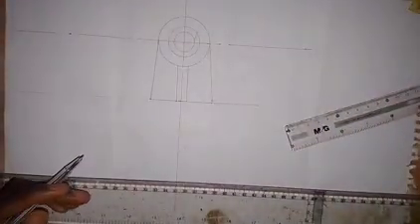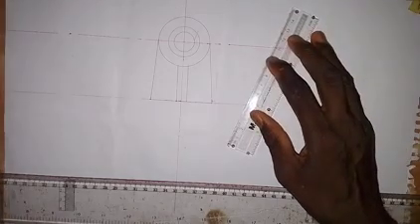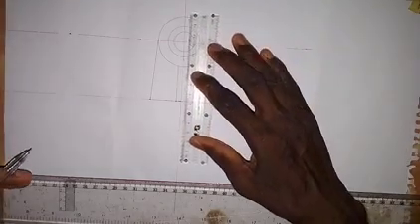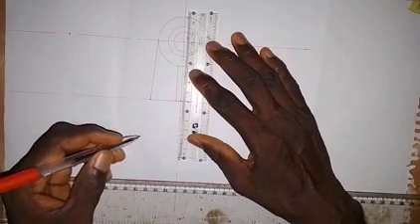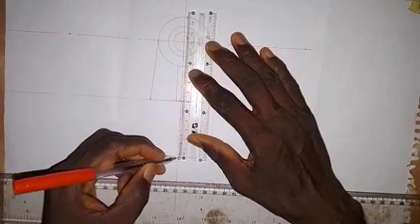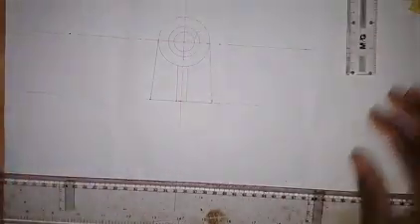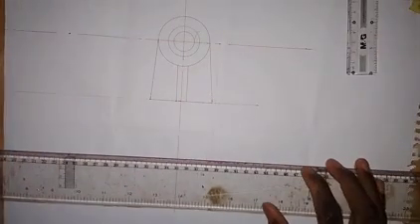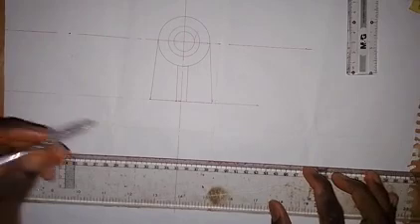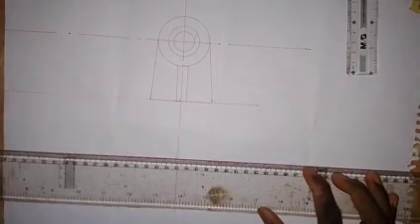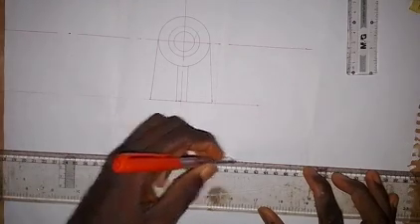So all we have to do now is take a measurement of 60 millimeters down from this point. So this is 60 millimeters. So I will draw a horizontal center line here on this surface. So it goes like this.